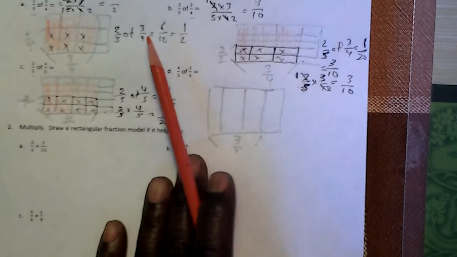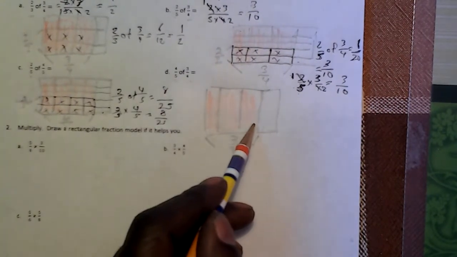Okay? So now, let's shade this area in. Let me move the paper over so you can see better. So we shade how many pieces? 3 pieces. Very good. Now, we have to split this up. We need 4/5. So if we need 5ths, how many pieces do we make? 5 pieces.